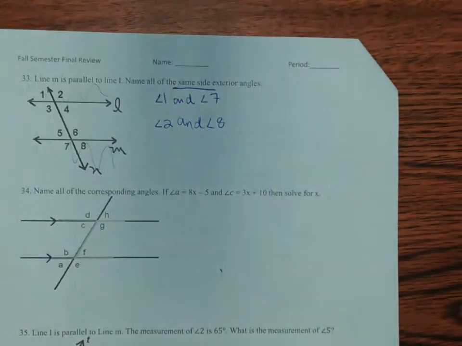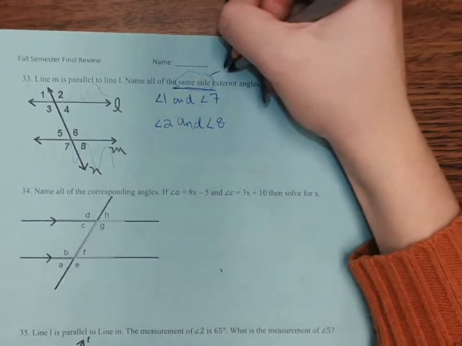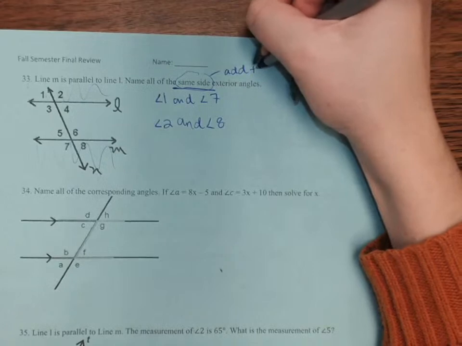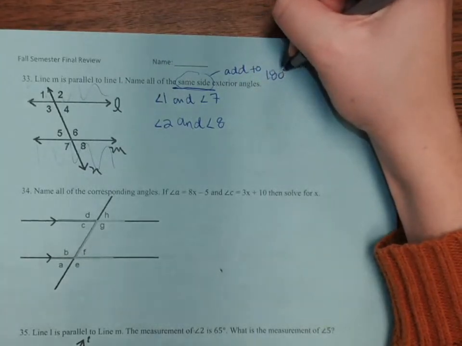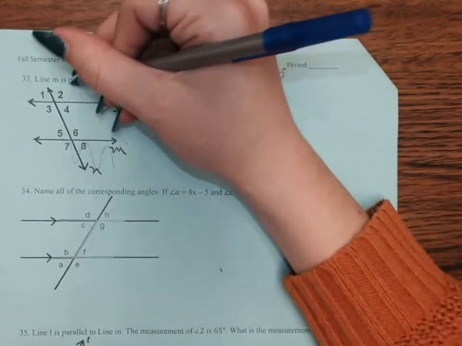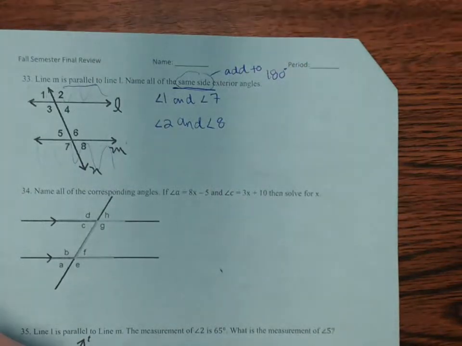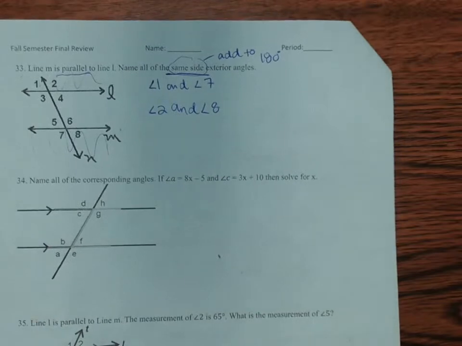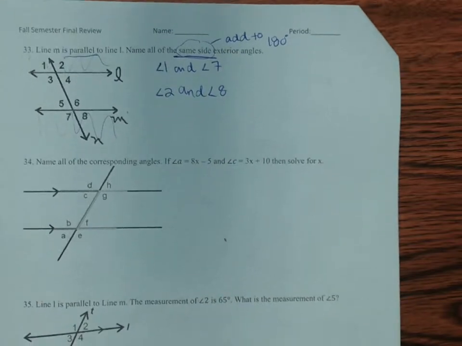And again, just like I said on the other side, if they are same side, they're going to add to 180 degrees if my lines are parallel. In this case, they are parallel. So if it had wanted us to find a value, we would just add them up and set it equal to 180. Okay? Now, this next one is my special one because it doesn't have a same side or alternate.